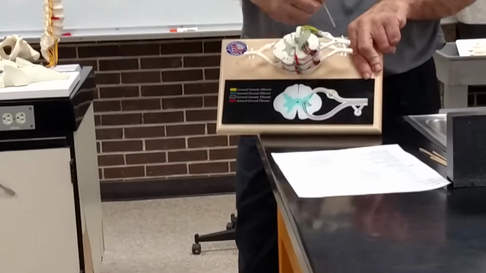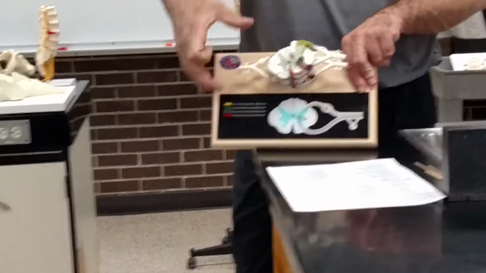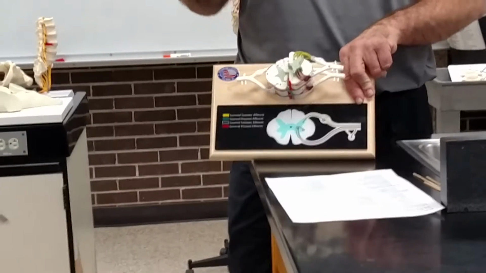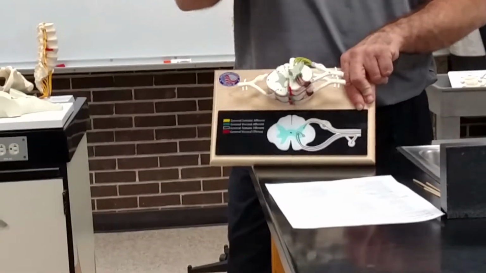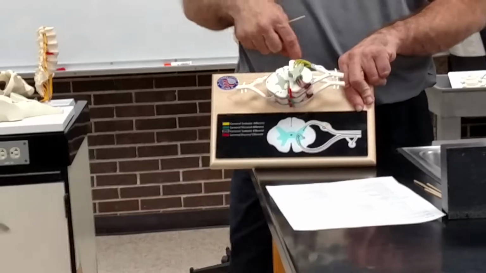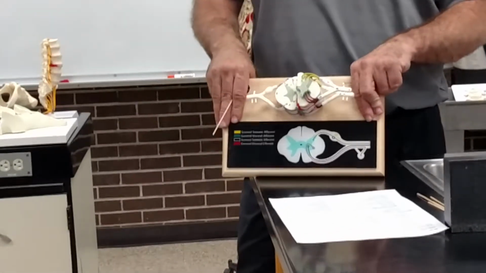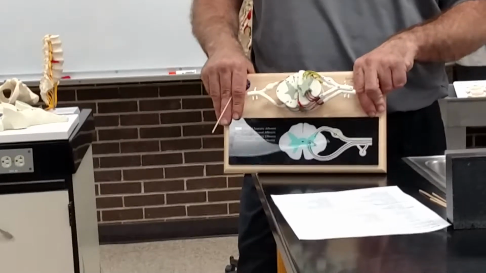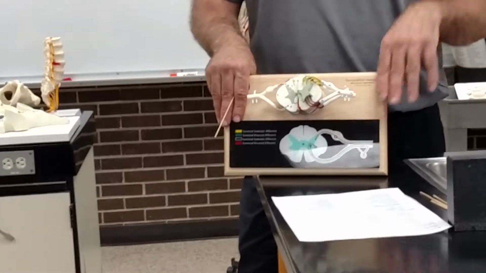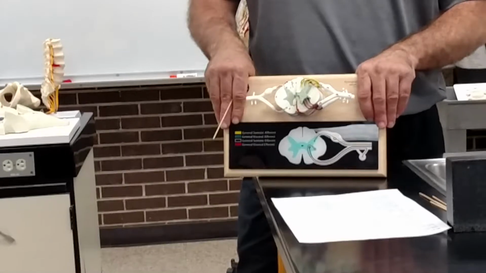Plus there's cerebral spinal fluid bathing around my spinal cord. So there's cerebral spinal fluid in the middle of my spinal cord, and there's cerebral spinal fluid around my spinal cord. By the way, by the time you're an adult, that central canal is probably collapsed and probably has no cerebral spinal fluid in it. But when you're a kid, it's wide open with CSF in it. CSF is cerebral spinal fluid.